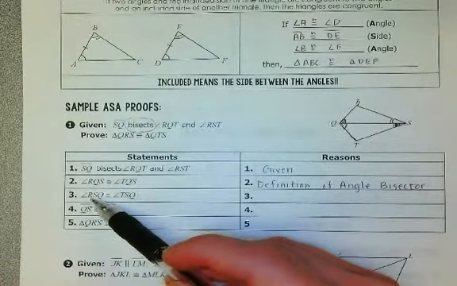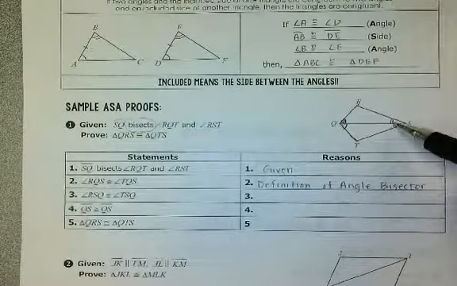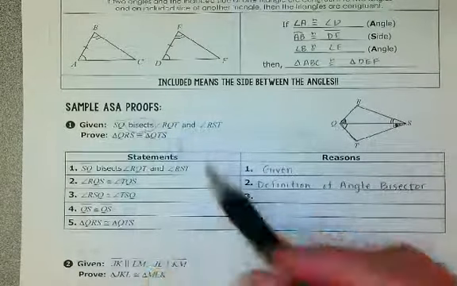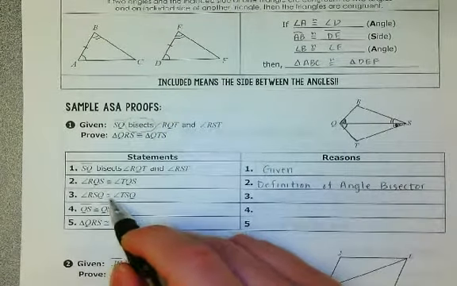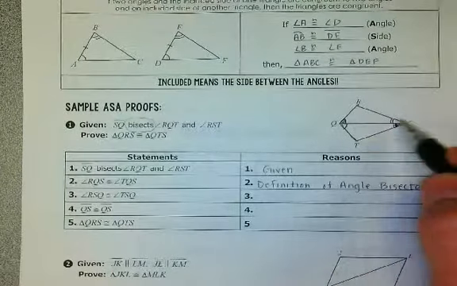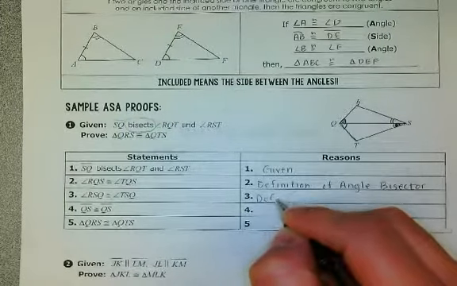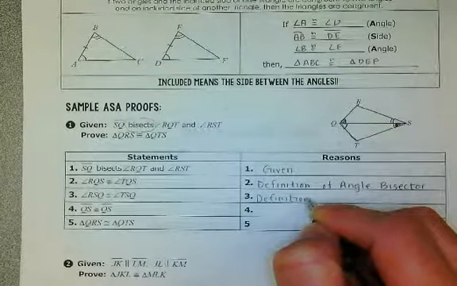Line 3, angle RSQ. Where's that at? RSQ. That's the second one that we created from what they gave to us. So RSQ is congruent to angle TSQ. Here's TSQ. So these two angles are congruent, again, because of the definition of angle bisector.